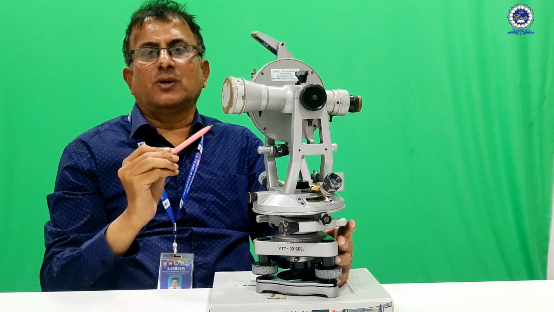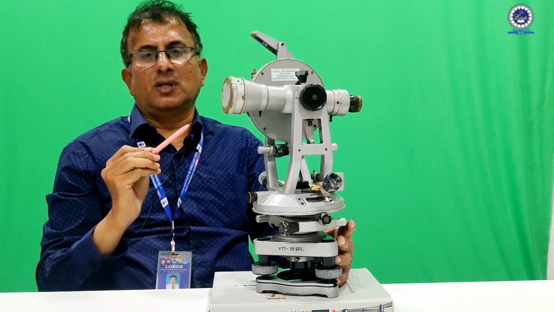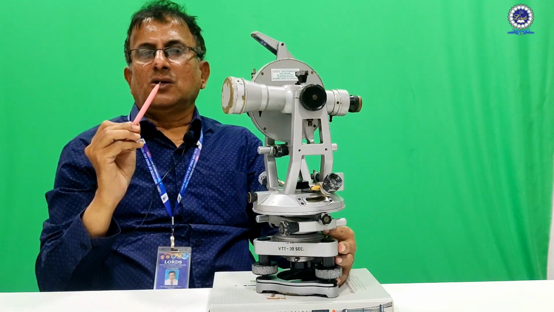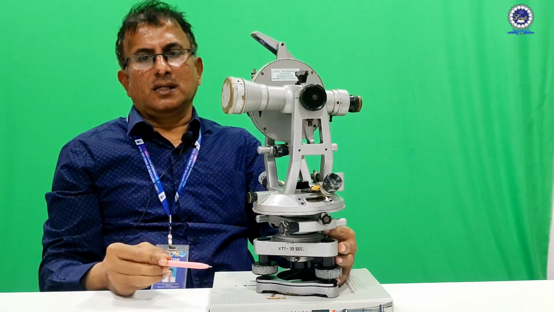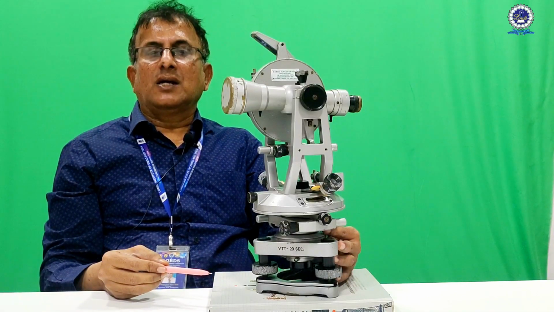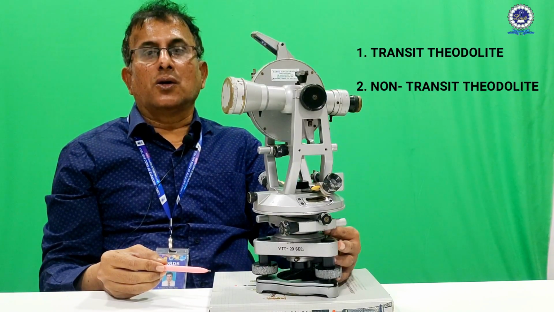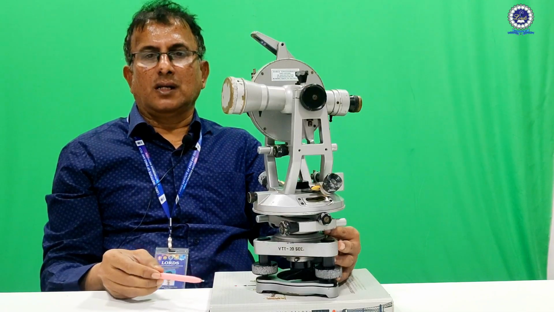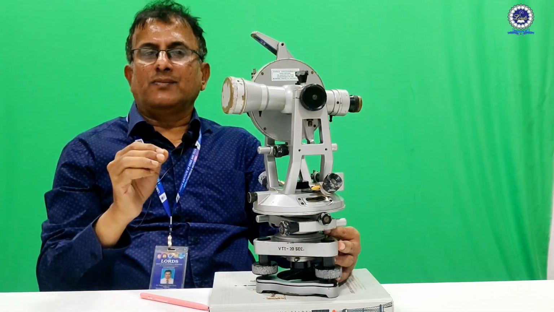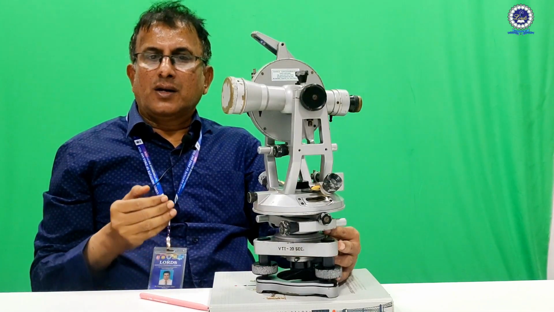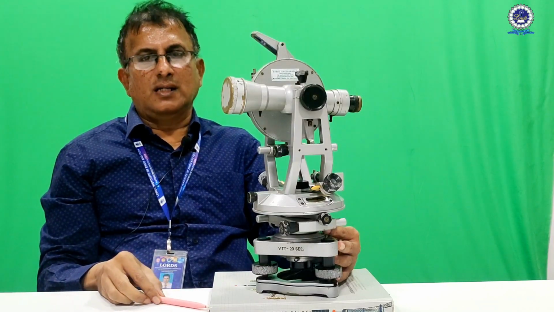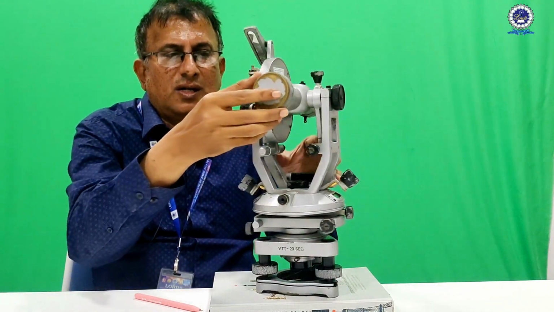Next we will discuss types of theodolite. So theodolites are of two types. The first one is the transit theodolite, the second one is the non-transit theodolite. Now we will see the difference between the transit theodolite and the non-transit theodolite.